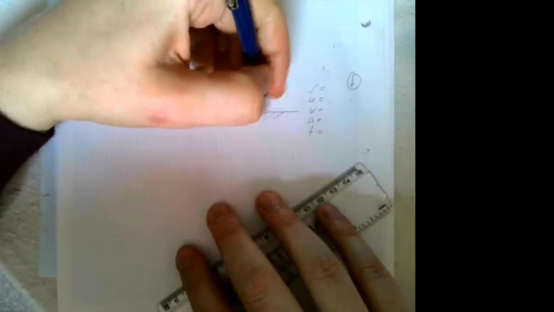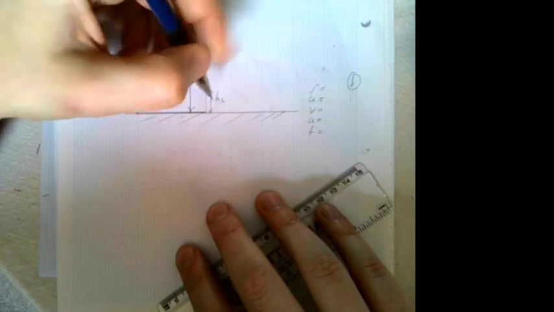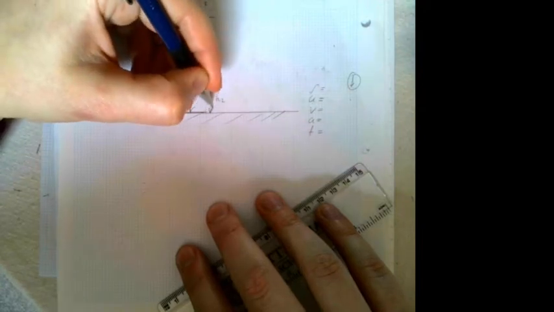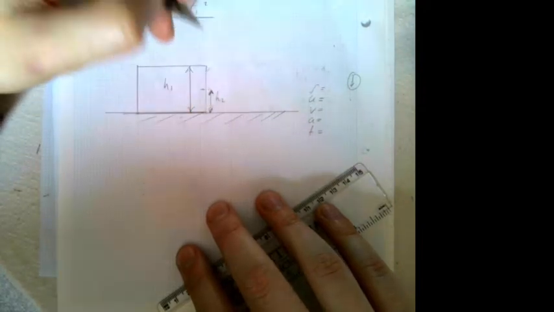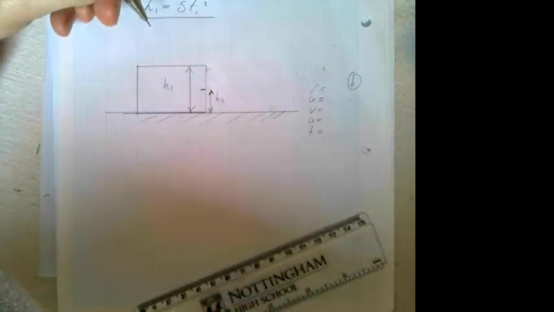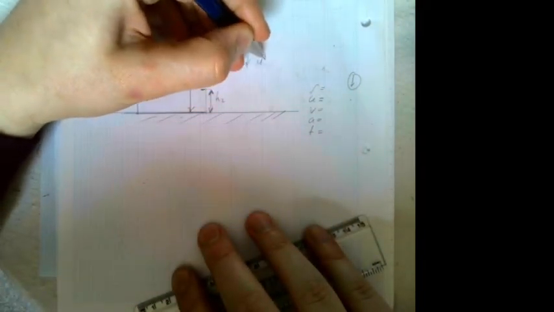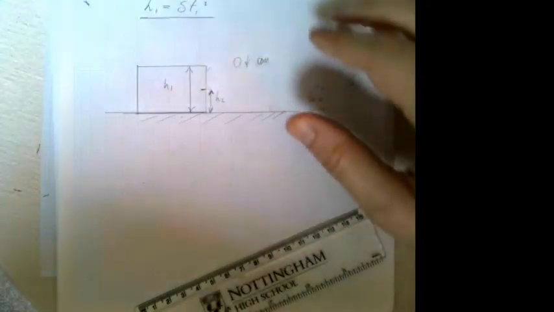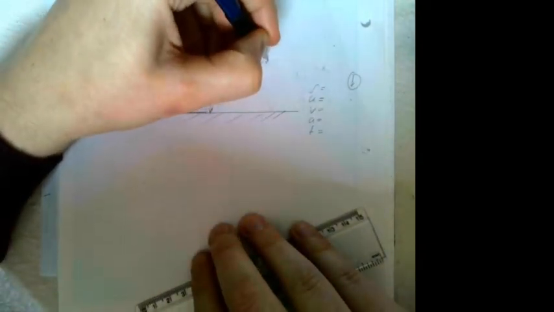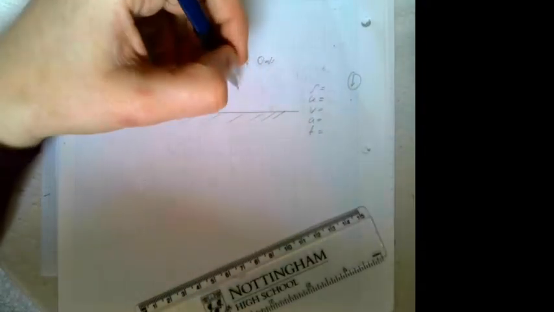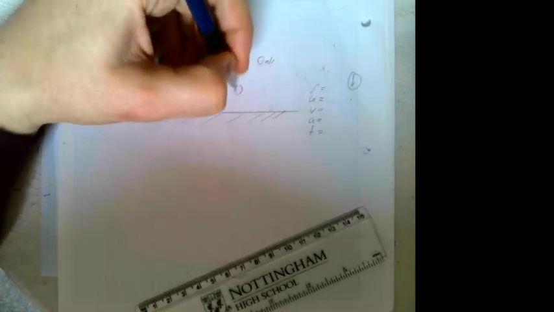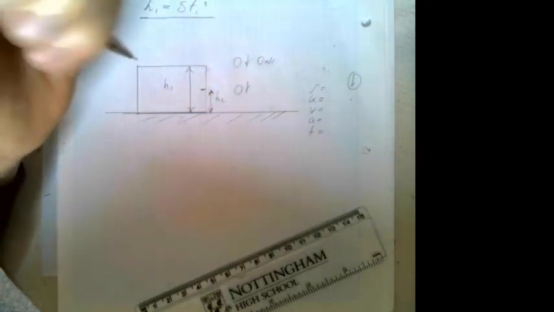It's a distance from the ground that we've climbed up. That's our h2. So our barometer's been dropped from up here with a velocity of 0. It's got to our height at a certain velocity.